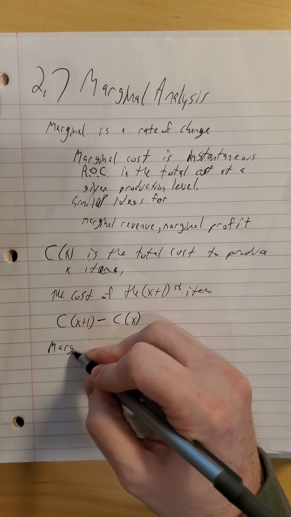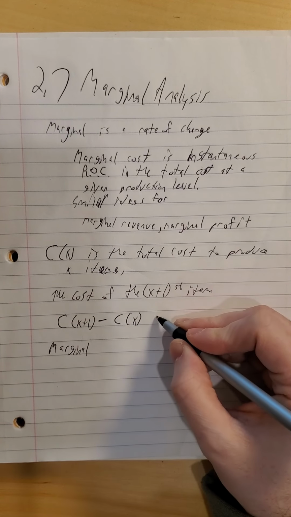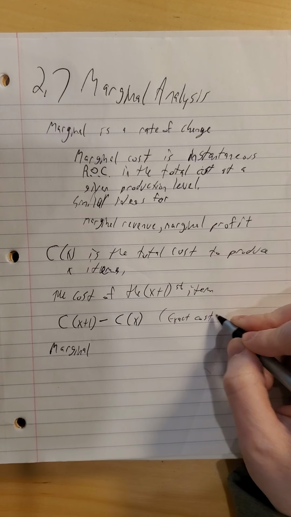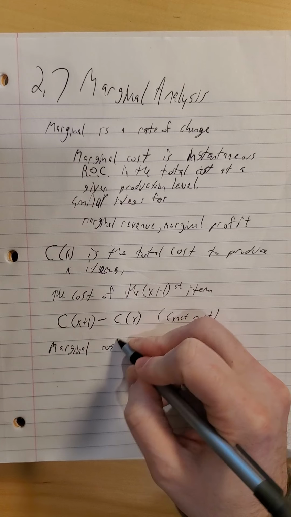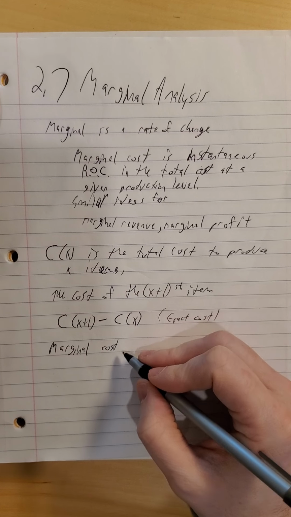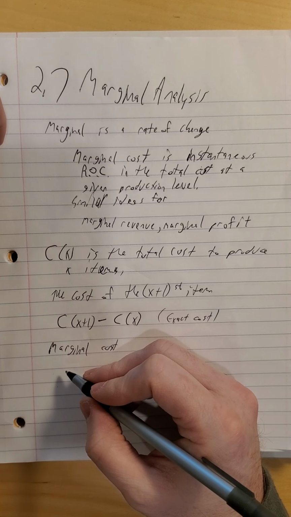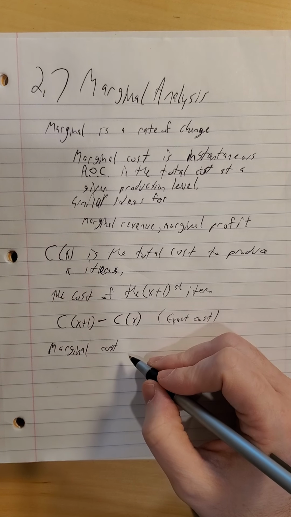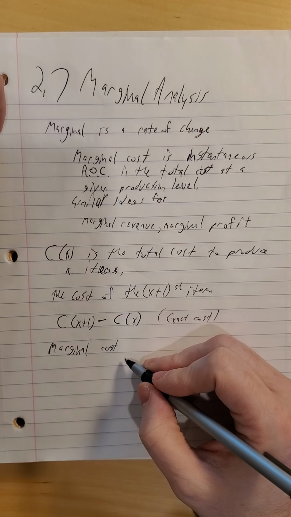That would be the exact cost. The marginal cost is an approximation of the exact, and I'm told it's more frequently used in business.